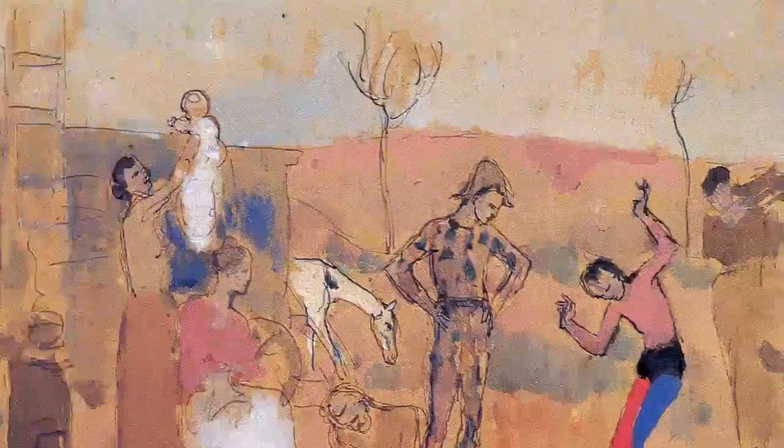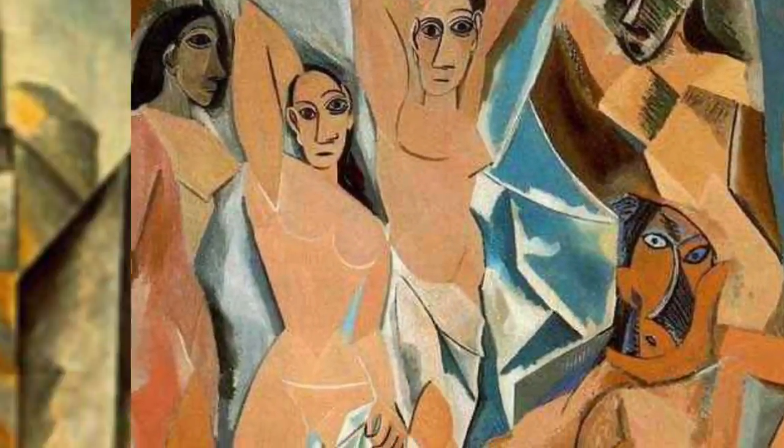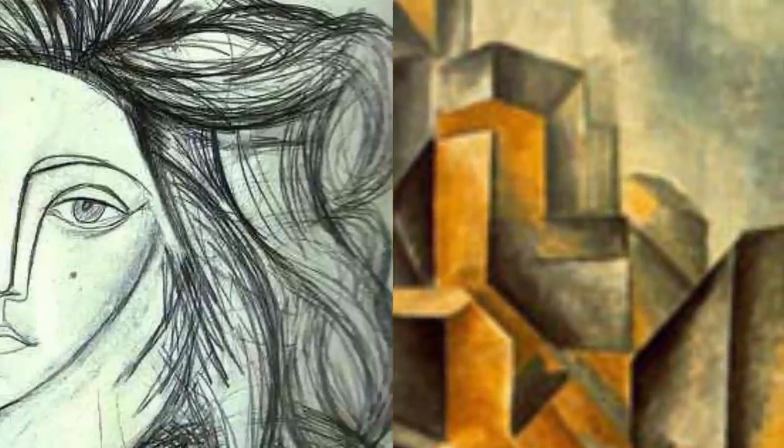Pablo Picasso, one of the most prolific and influential artists of the 20th century. Pablo's works were divided amongst periods in his life, including the Blue Period, the Rose Period, African influence, and Cubism.